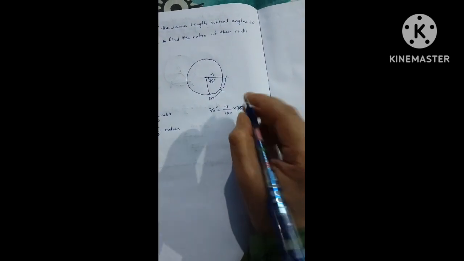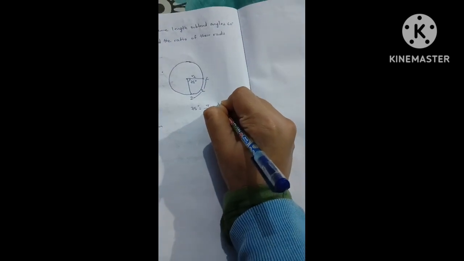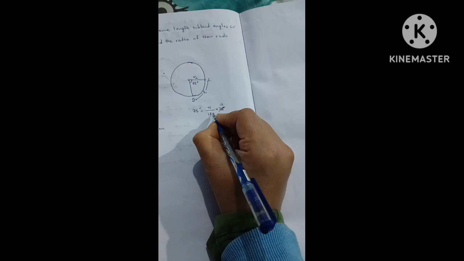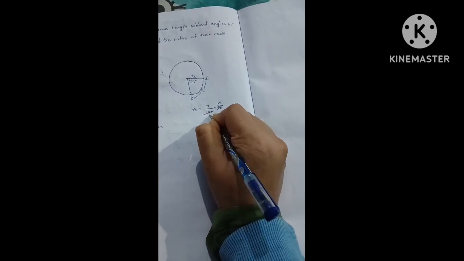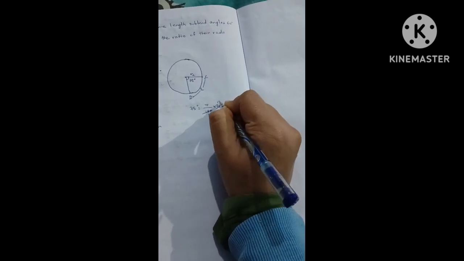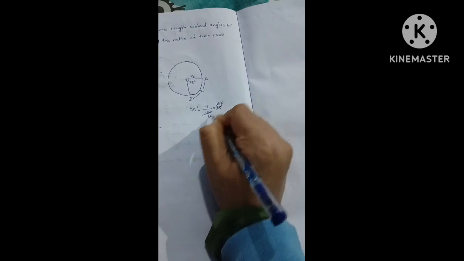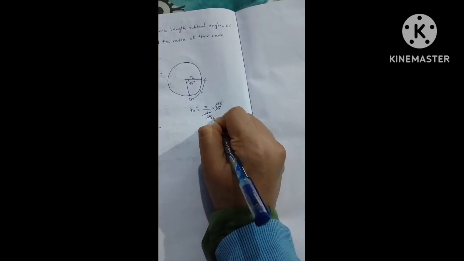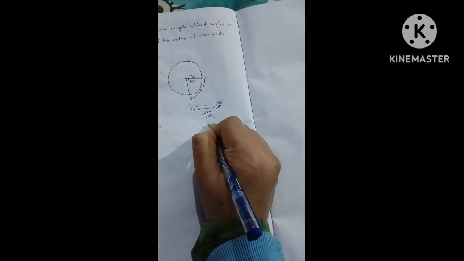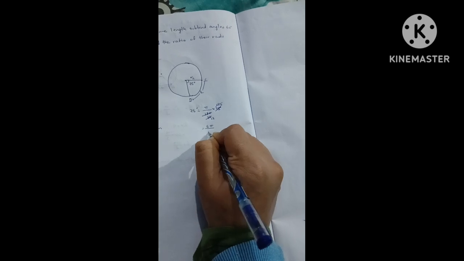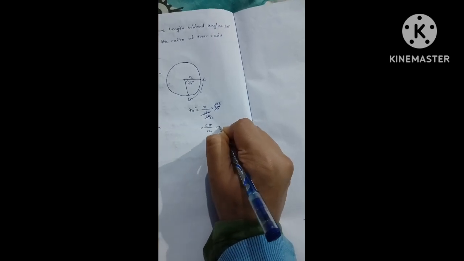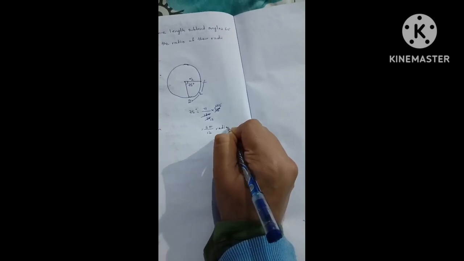Simplify this now. We get 5 pi by 12 radian.